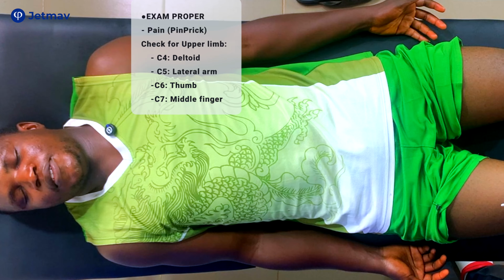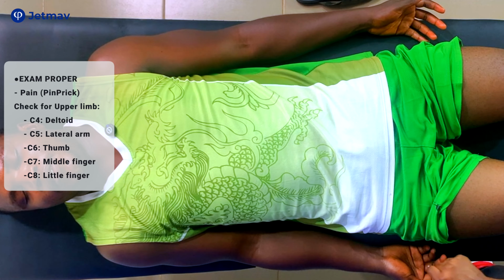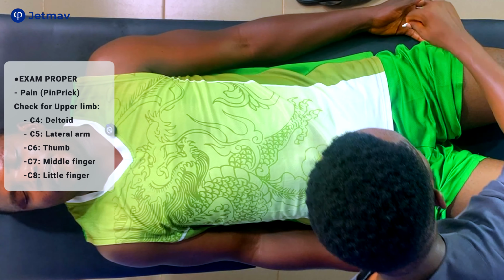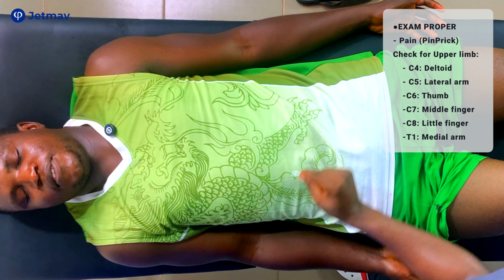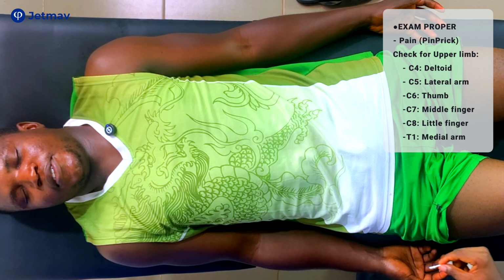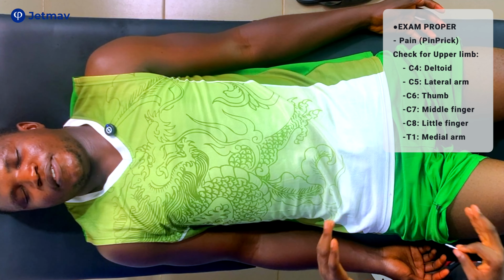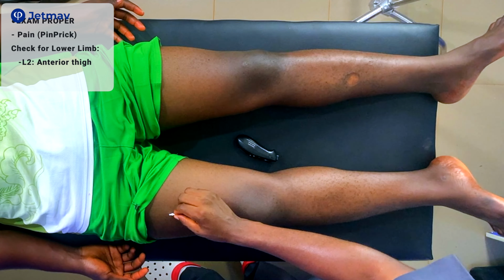Is it the same on both sides? Yes. Is it the same on both sides? Is it the same on both sides? With this, we are done with the pinprick for the upper limb. Then we'll head over to the lower limb.